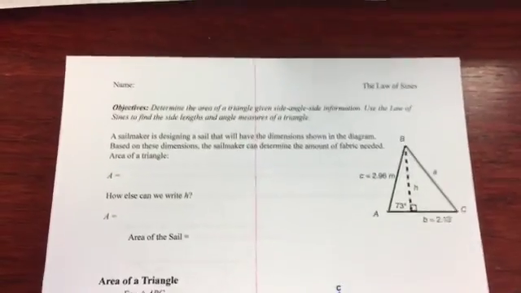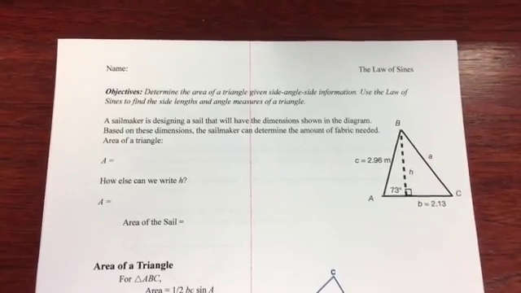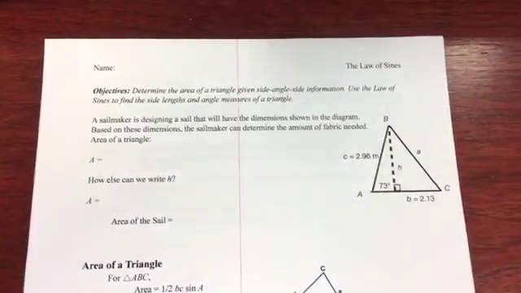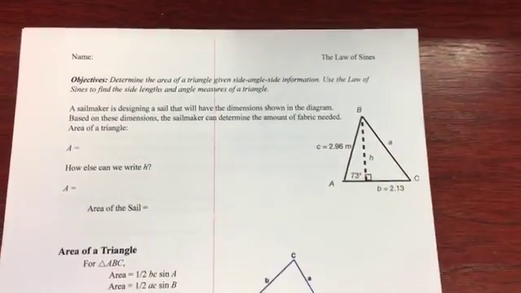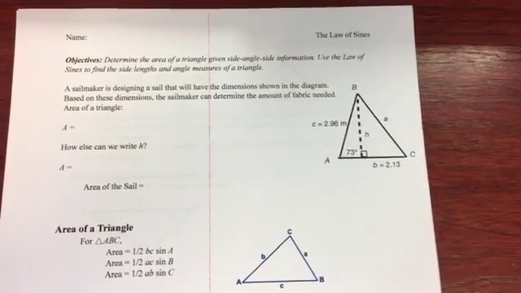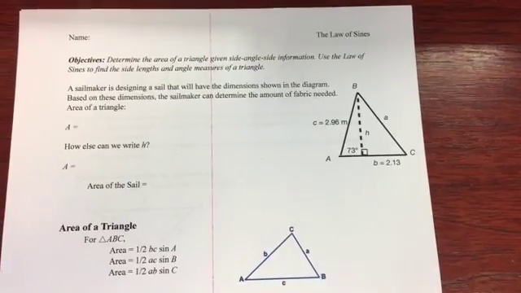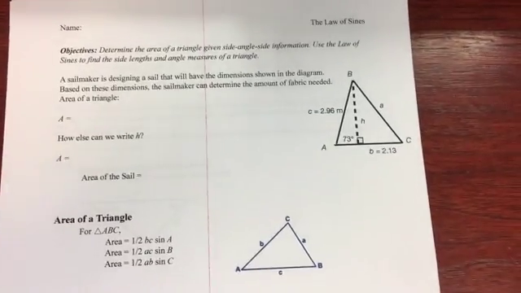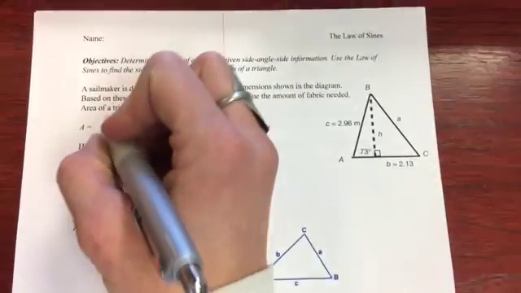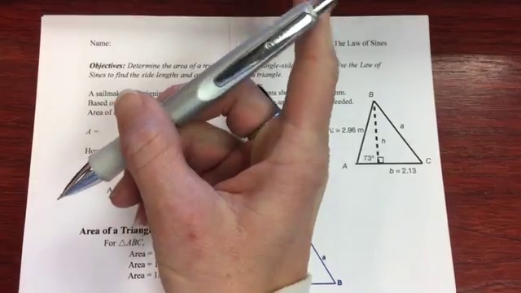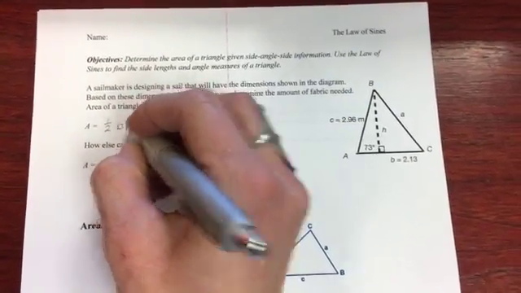Okay, we're going to use the law of sines to find the area of a triangle, and then further we're going to use it to solve for all the lengths and all the angles in a triangle. So the problem is a sail maker is designing a sail that will have the dimensions shown in the diagram. Based on these dimensions, the sail maker can determine the amount of fabric needed. So first we need to define the area of a triangle. The area of a triangle, you should remember from about 5th grade on, is 1/2 base times height.